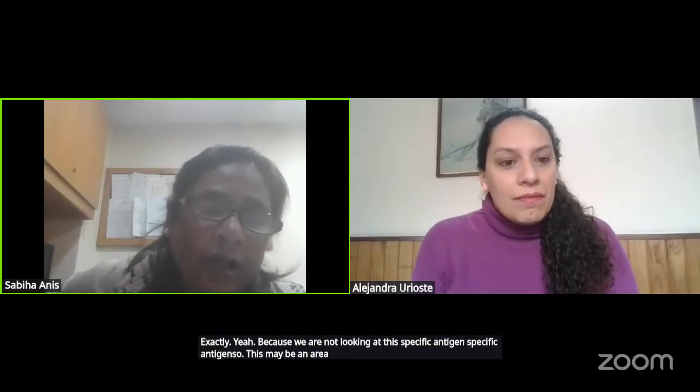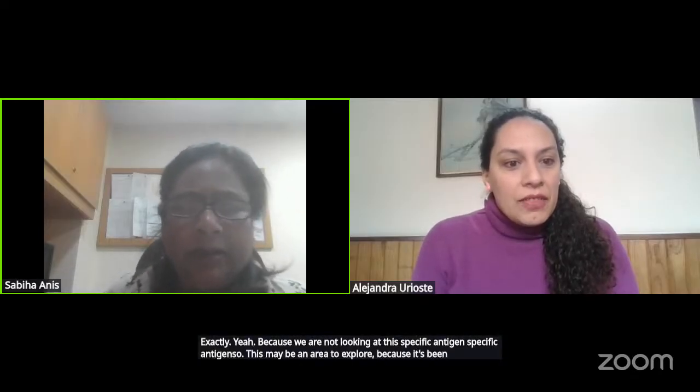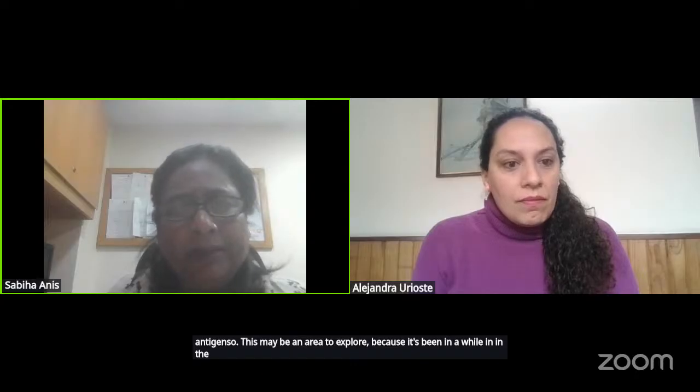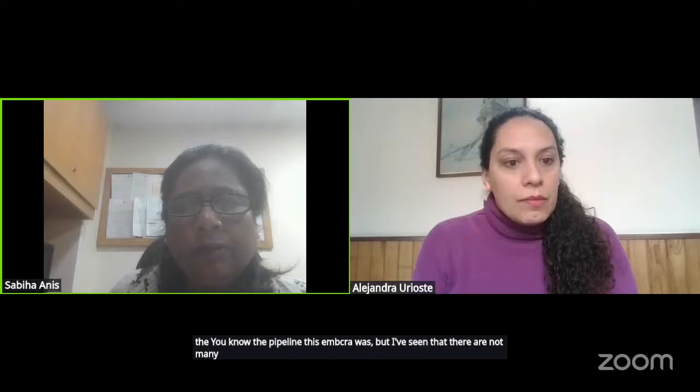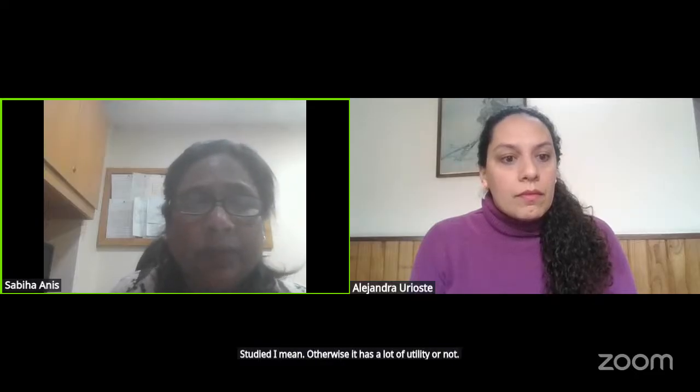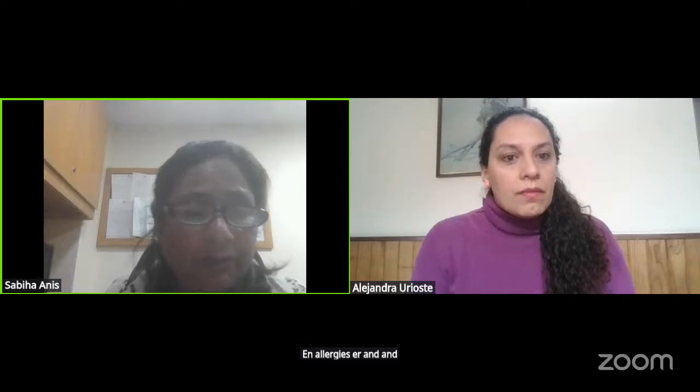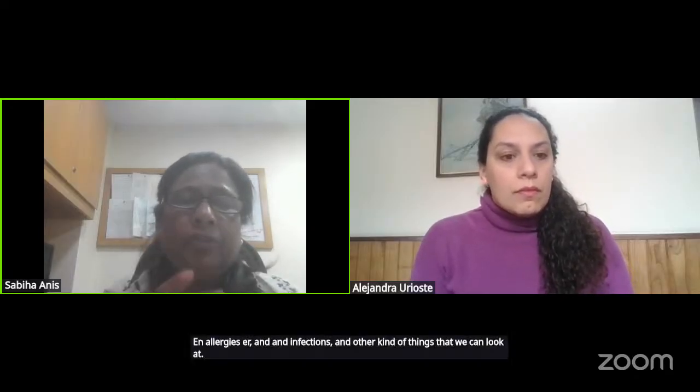So this may be an area to explore, because MHC tetramers have been in the pipeline for a while, but I've seen there are not many papers, or that it's not being studied. It has a lot of utility not only in transplant, but in allergies, infections and other areas, where we can look at T cell responses or enumerate them quantitatively with this technique.